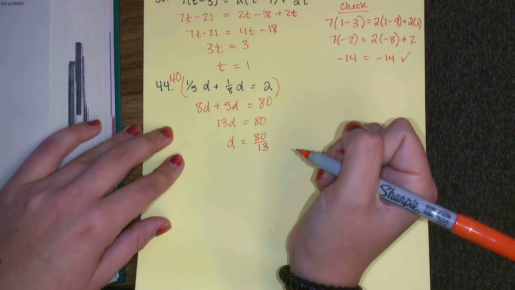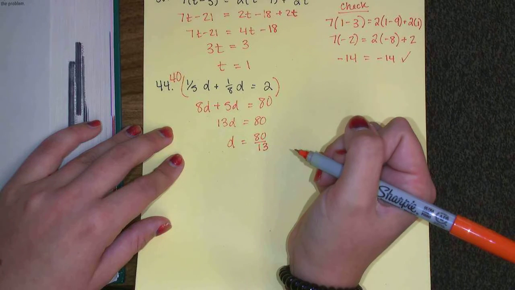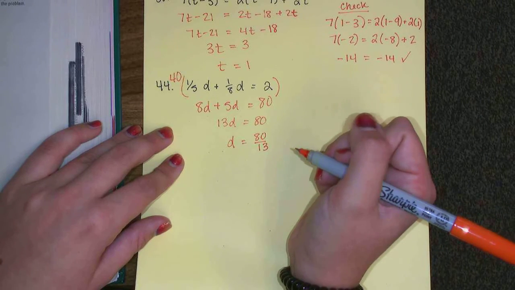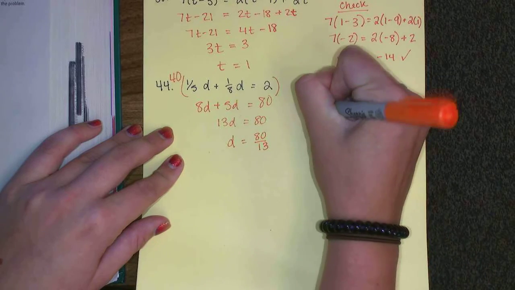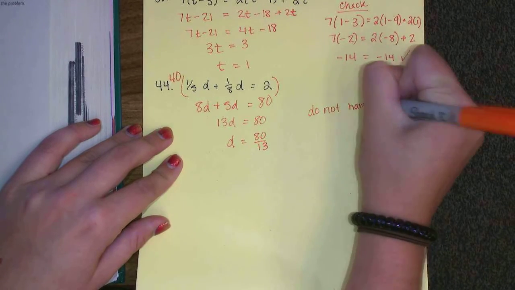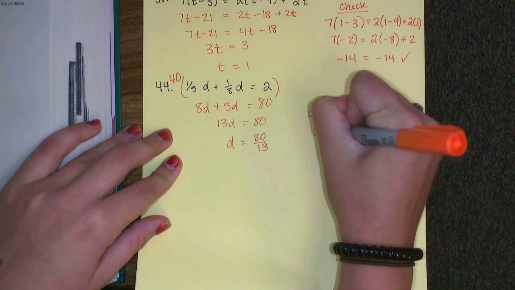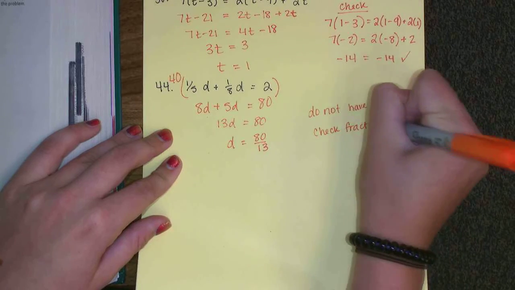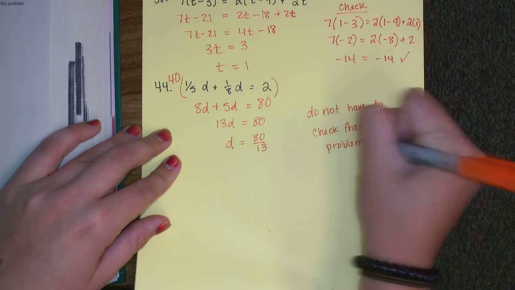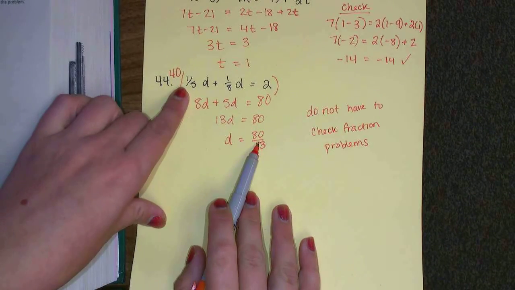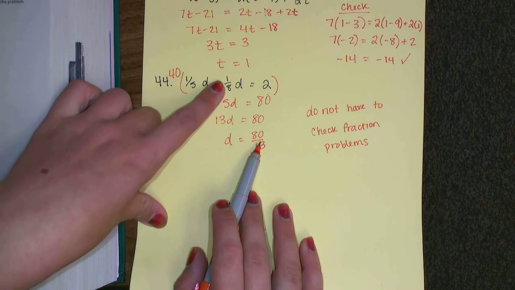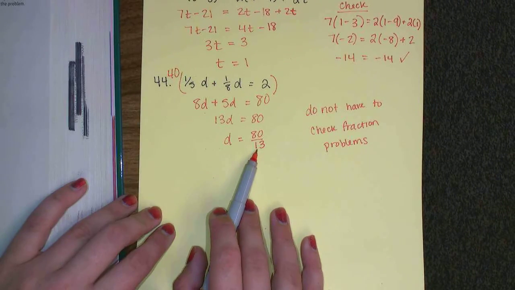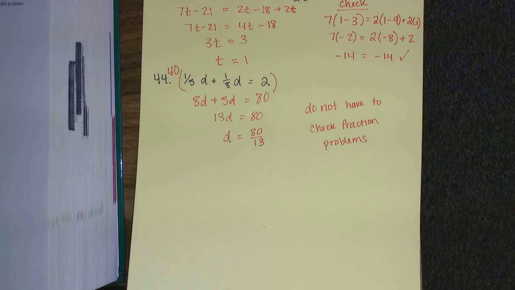Your book writes it as a mixed number, but we're just going to leave it as an improper fraction. The only ones that I'm going to make an exception for, that you don't have to check, are these fraction ones. You do not have to check the fraction ones. But you do on all the other ones. Because we have this, it would be relatively easy to check, because 5 would go into 80 easily, so that would cancel down. And then 8 goes into 80 easily, but because of having the denominator and everything, I'm just trying to make your life a little bit easier so you don't have to deal with that. So you do not have to check the fraction ones.